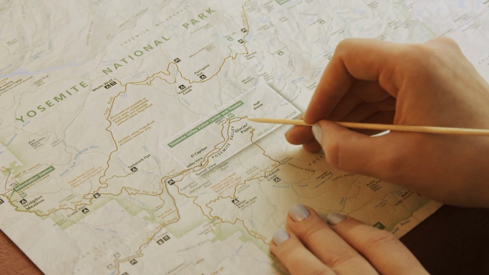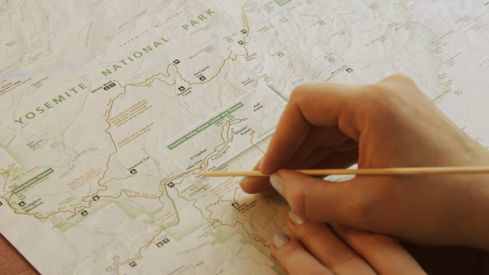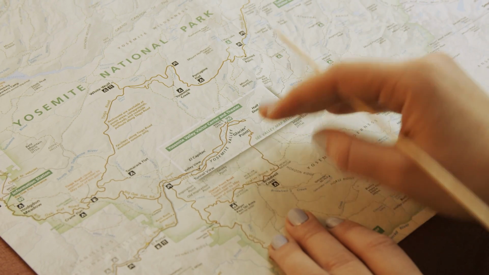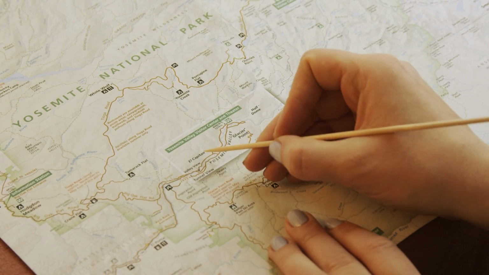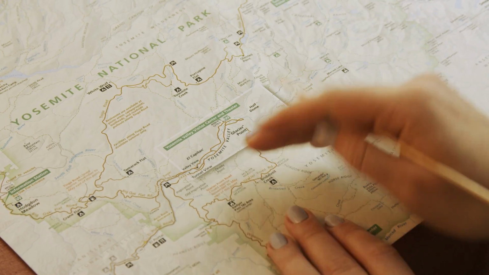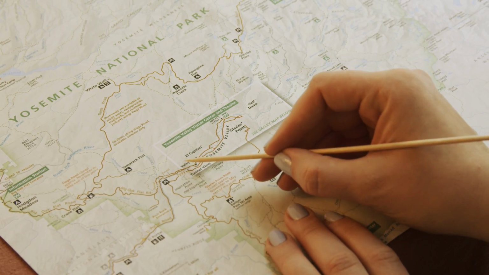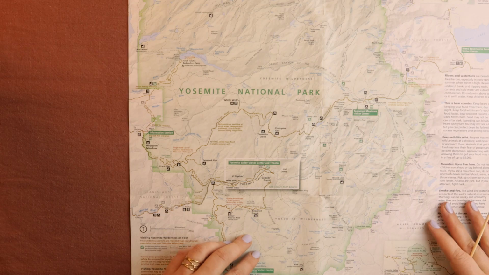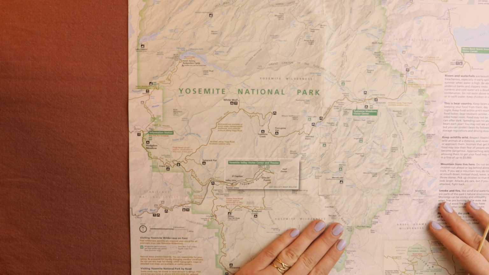And the Yosemite Valley is the place that most visitors want to go to. There are the famous peaks of El Capitan and Half Dome. El Capitan is quite famous here in Austria as well. I think most people have heard of it.